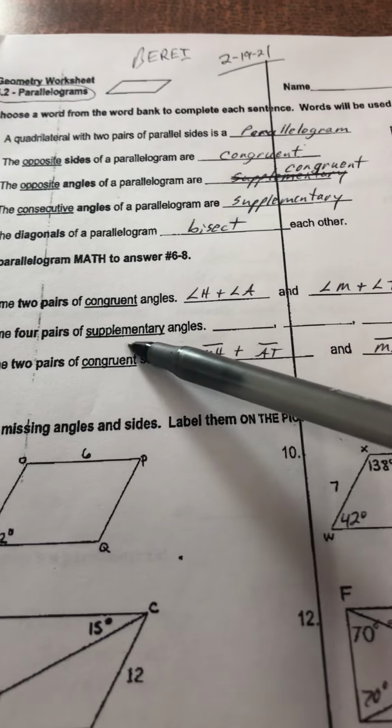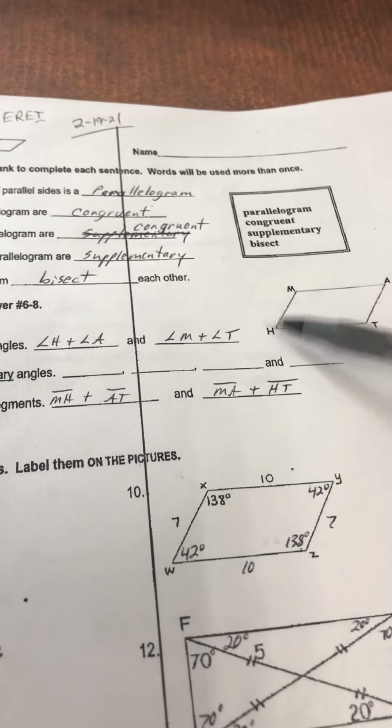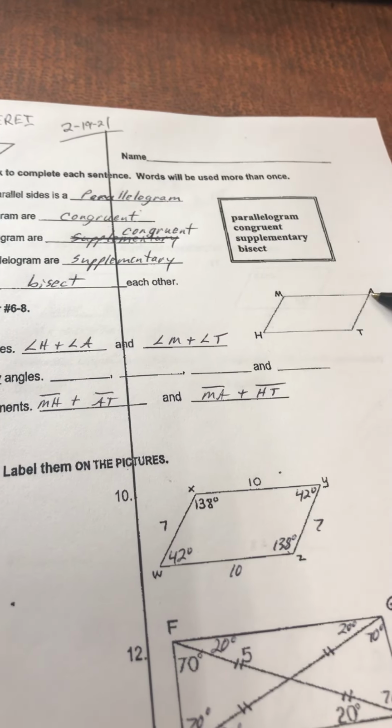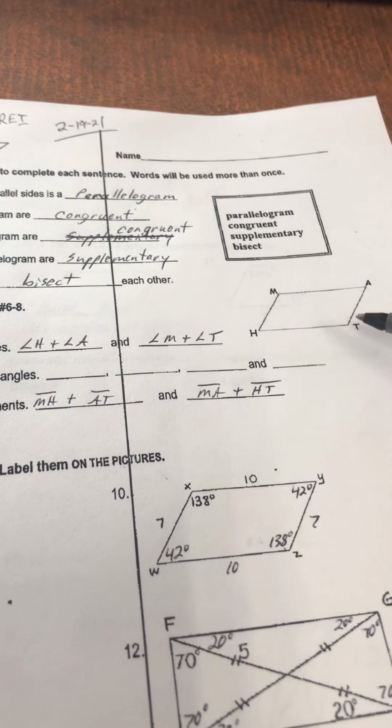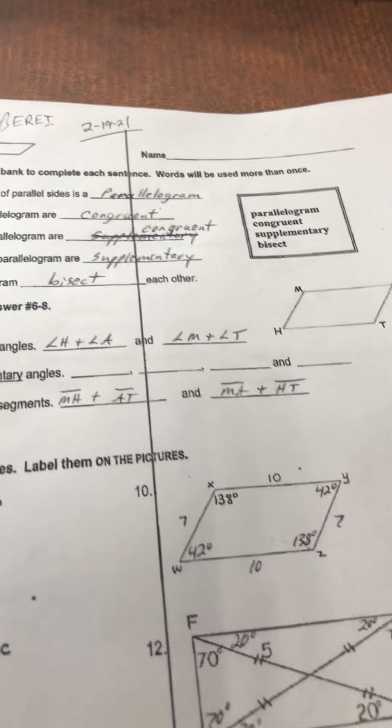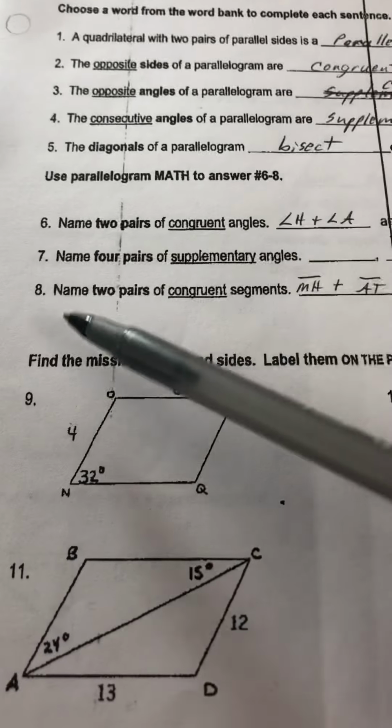You could name 4 pairs of supplementary angles. This angle and this angle are supplementary. This angle and this angle are supplementary. This angle and this angle are supplementary. This angle and this angle are supplementary. So you could do that. Try it on your own.